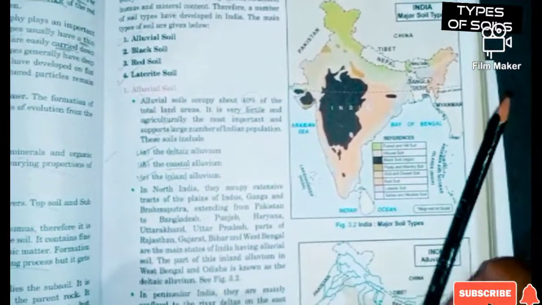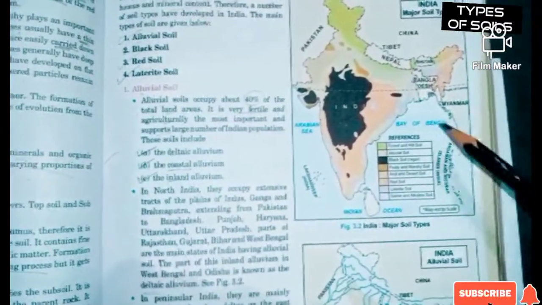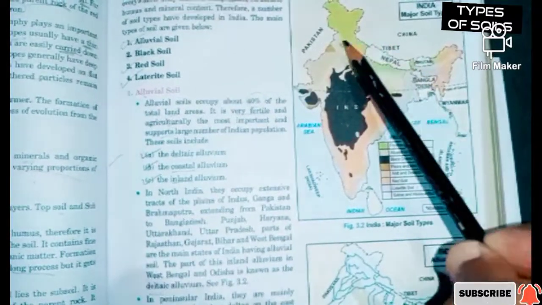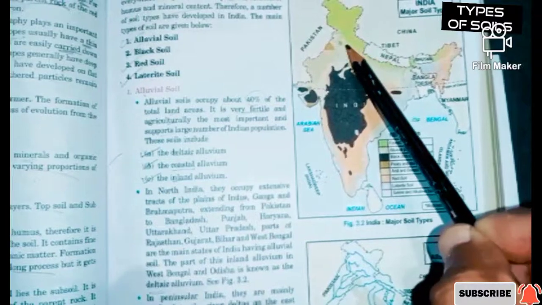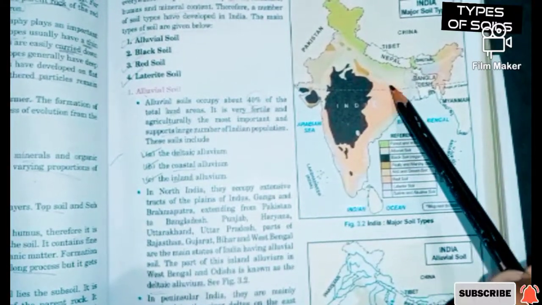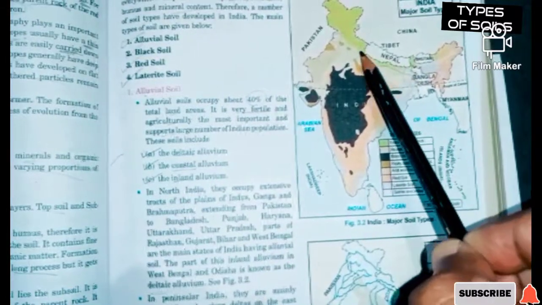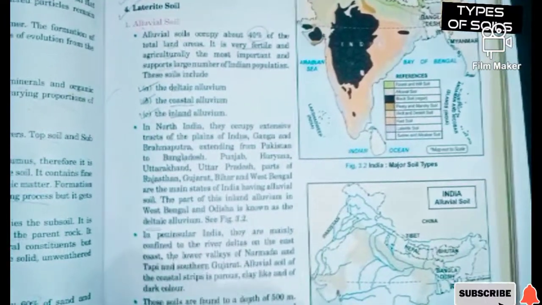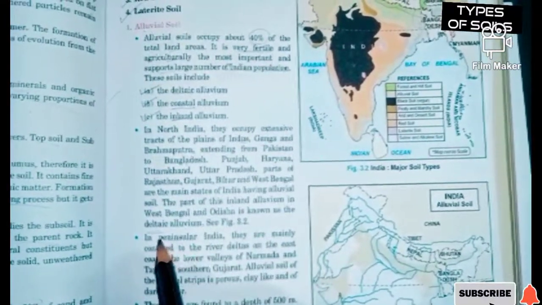Broadly speaking, we can see from the eastern part to the western part, in this section, the alluvial soil is mostly present in the northern plains of India. Now downside, if we come to South India, there is Peninsular India.